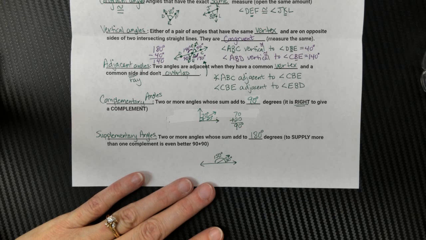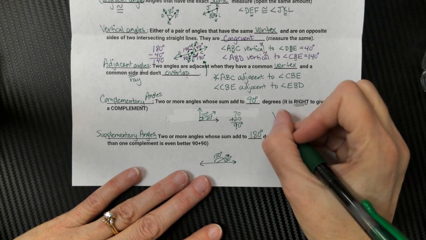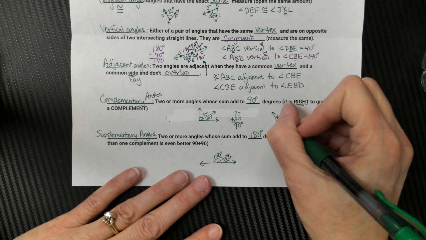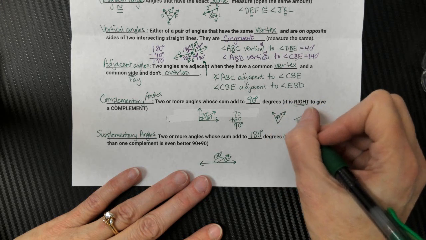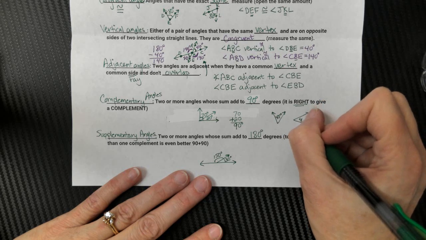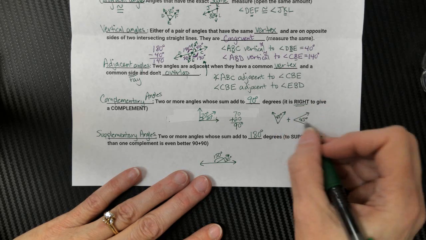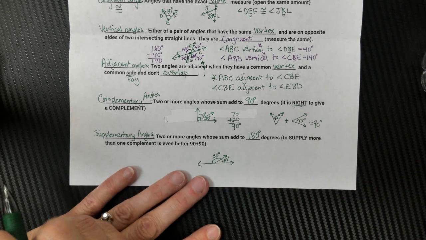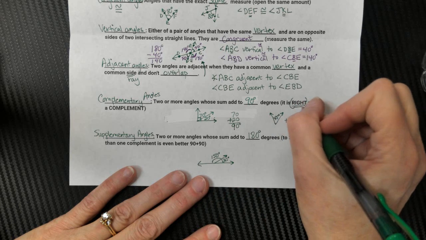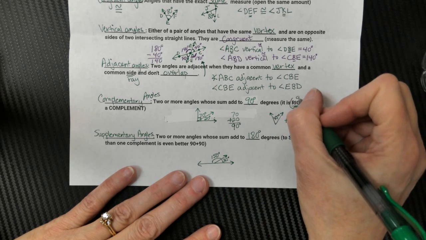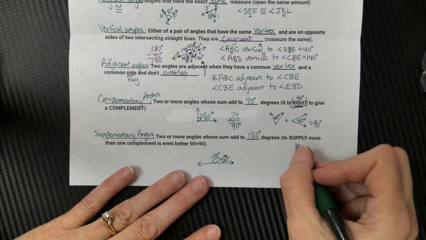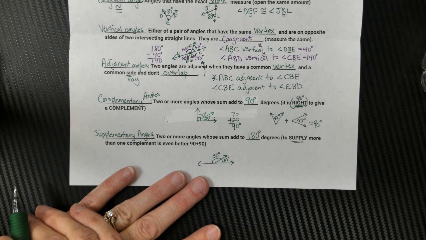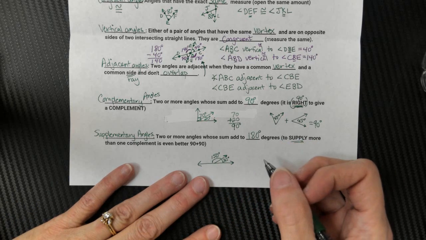Now the angles don't have to be adjacent or touching. You can have an angle floating over here, and let's say this angle over here is 45 degrees. And then I have another angle floating over here, and I tell you it's 45 degrees. Then the sum of these two angles equals 90 degrees, so I would say that they are complementary. It is right, that's this word right here, to give a complement. So that's 90 degrees. To supply more than one complement would be 90 plus 90, which would be 180 degrees. And that's a full rotation.